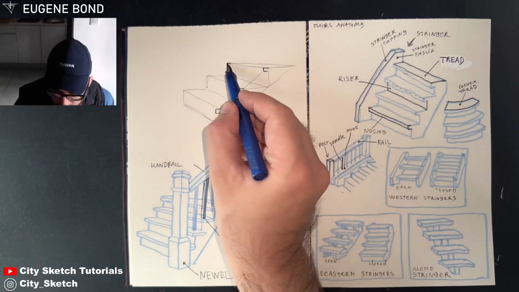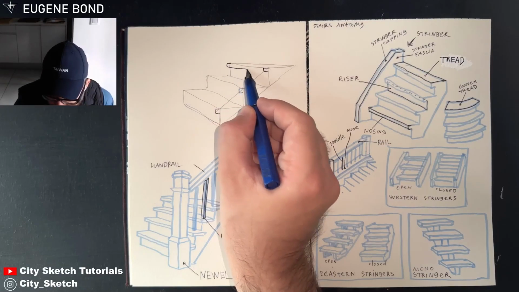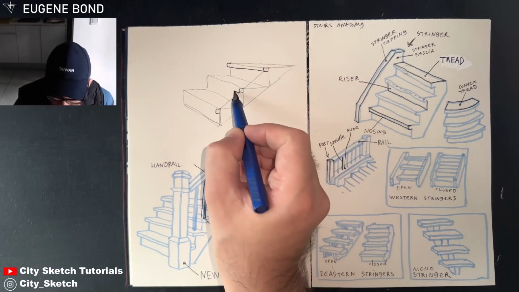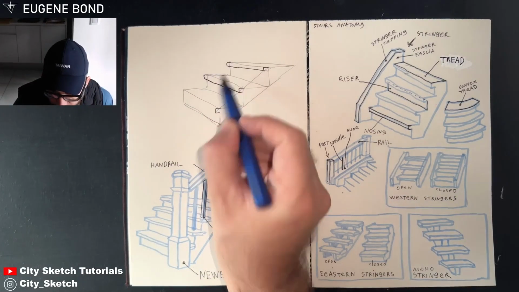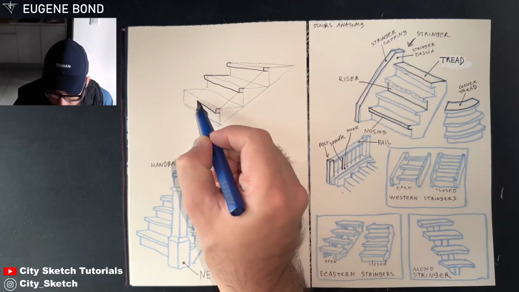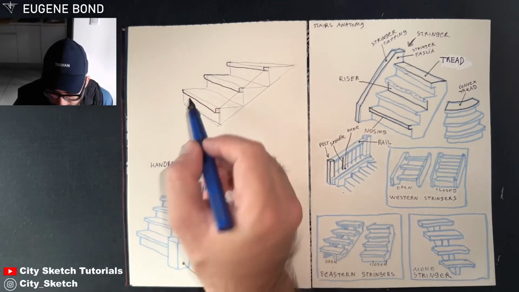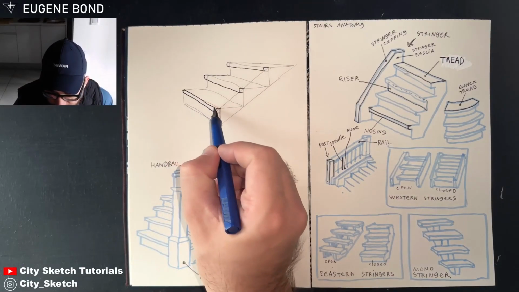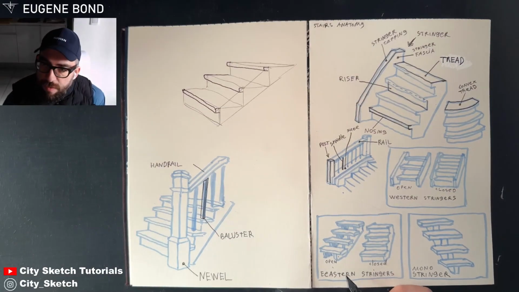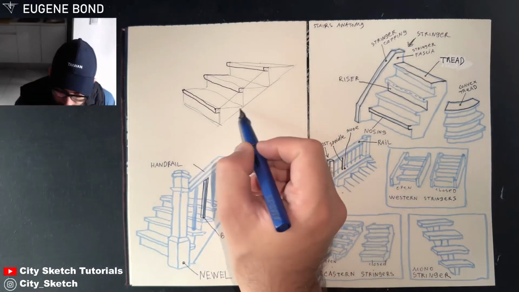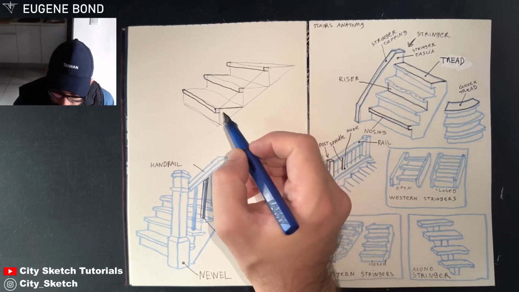Then you just now have nosing in the stairs. Then you can say, okay, I want it to be an open Eastern type of stringer.